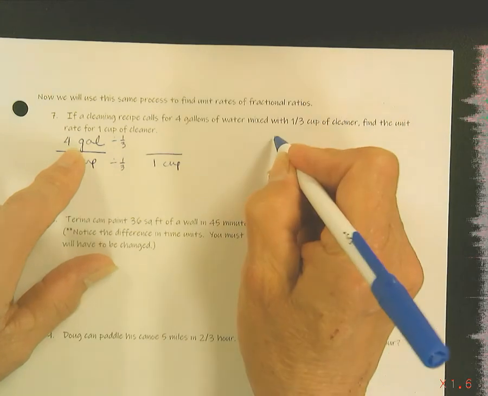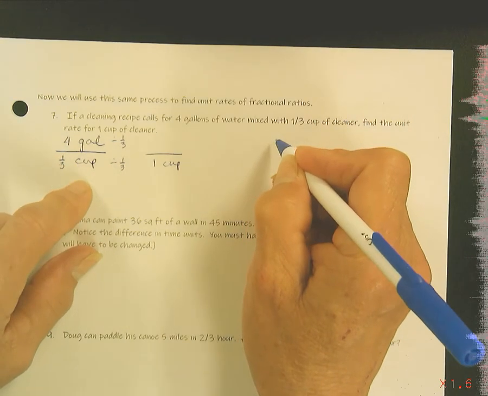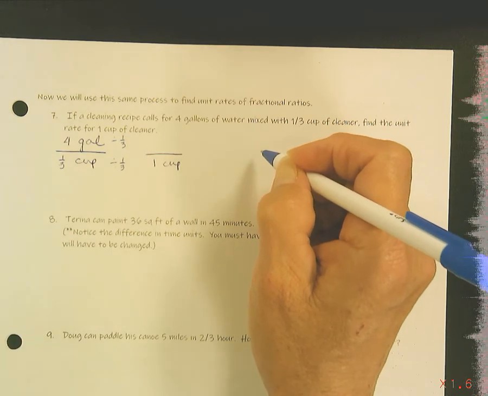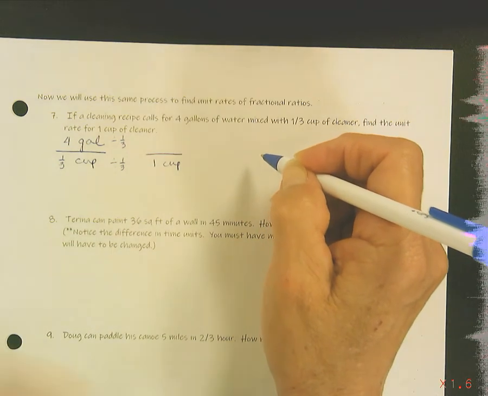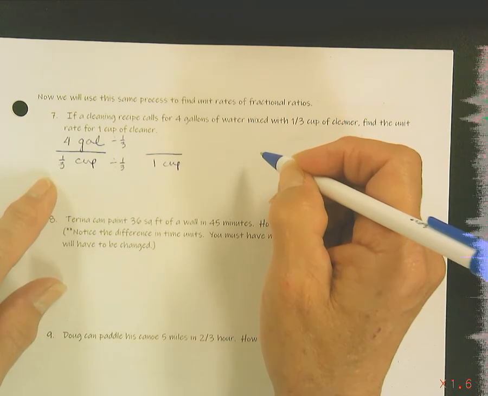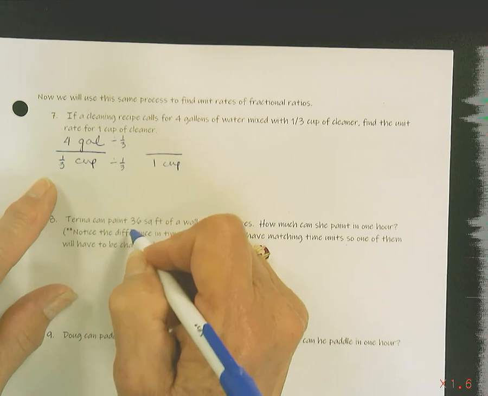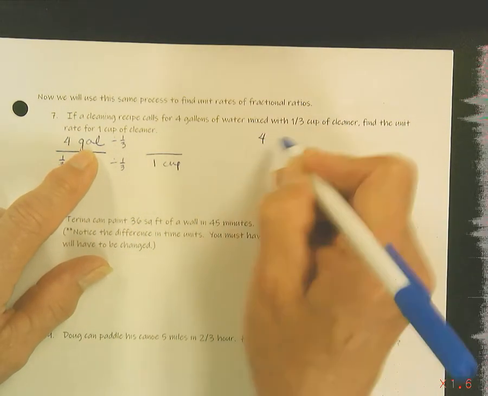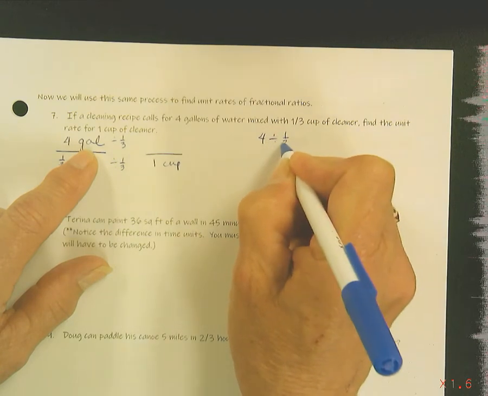I thought it was always itself. Any number divided by itself is 1. Any number multiplied by 1 is the number. That's the multiplicative identity. But any number divided by itself is 1. All right, so on top here, I've got the number 4, and I'm dividing it by 1/3.